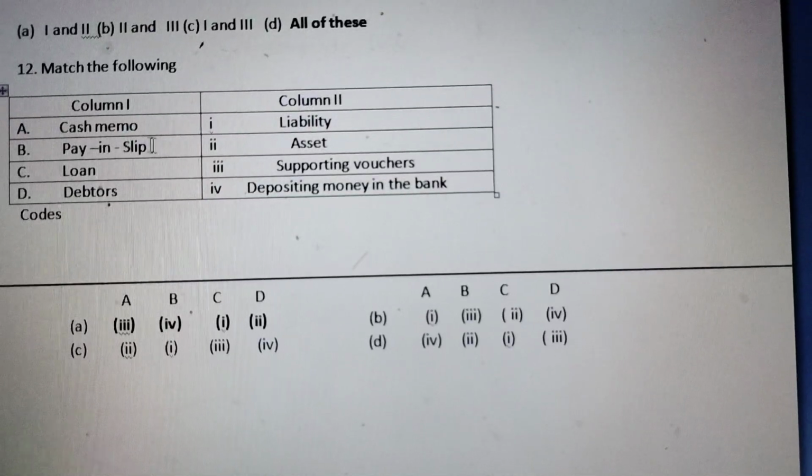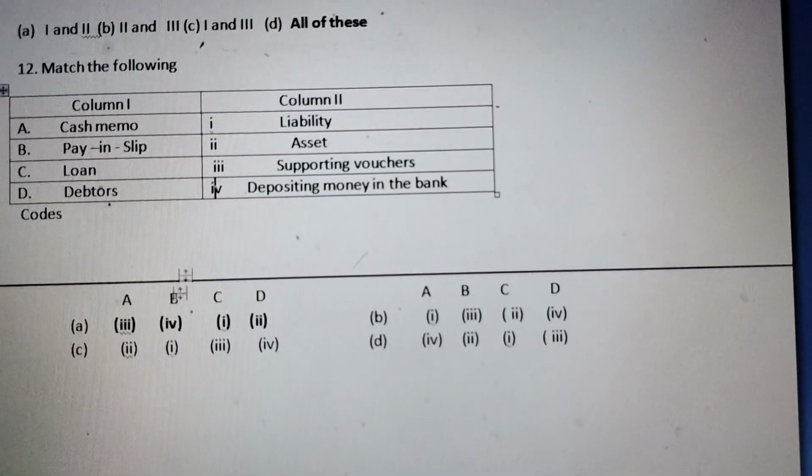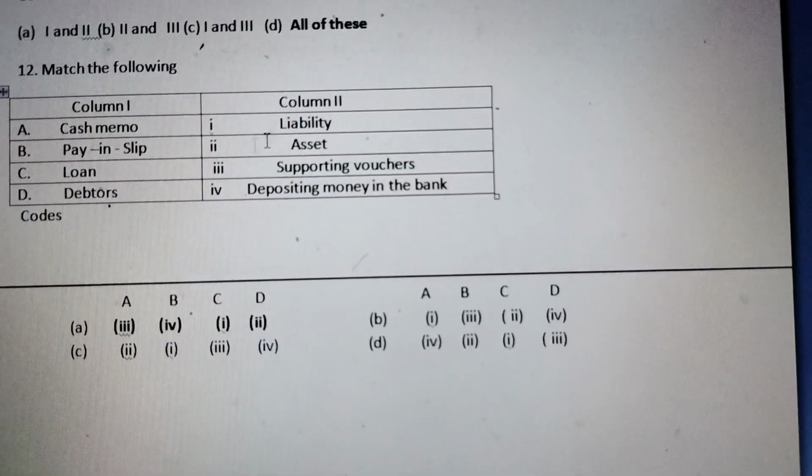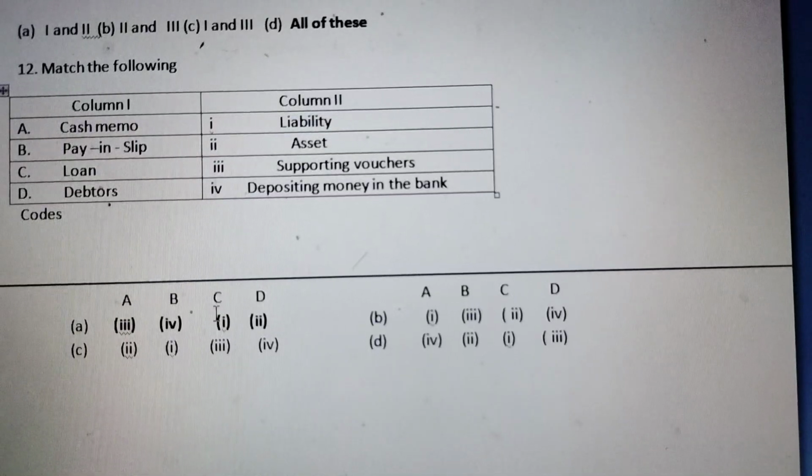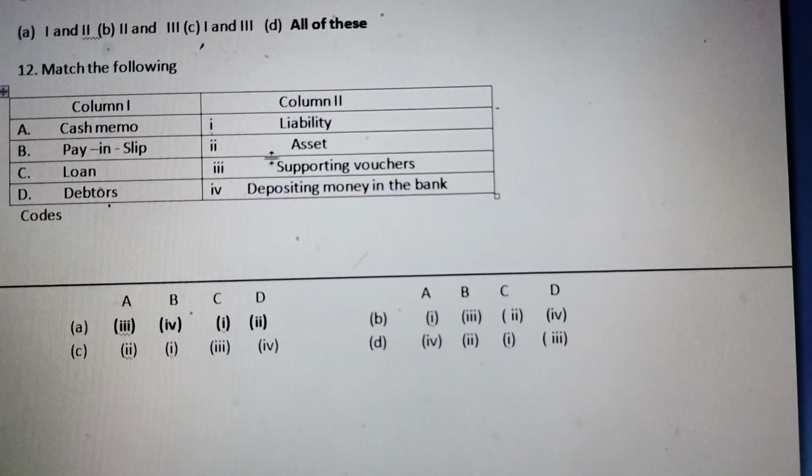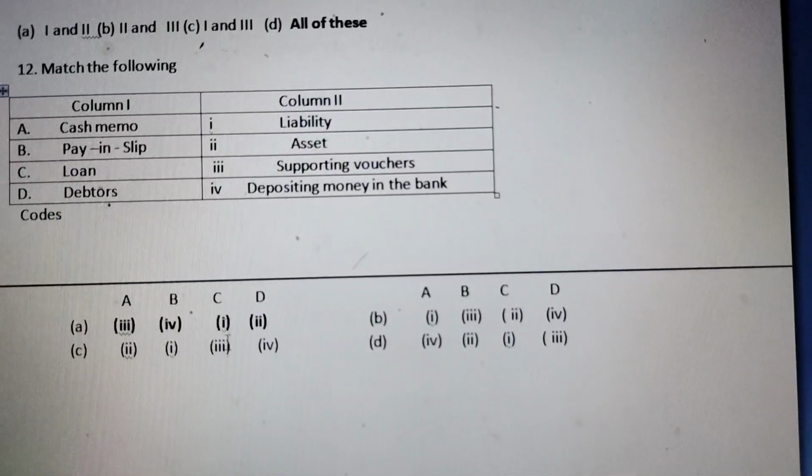B, pay in slip, it is issued by the bank when depositing money in the bank. So for B, it is 4. It's correct. And for C, loan is a liability, that is 1. It is also correct. And for D, debtors, it is an asset. So for D, column 2, that is 2 is correct. So the right answer for the match the following is A, that is 3, 4, 1, 2.